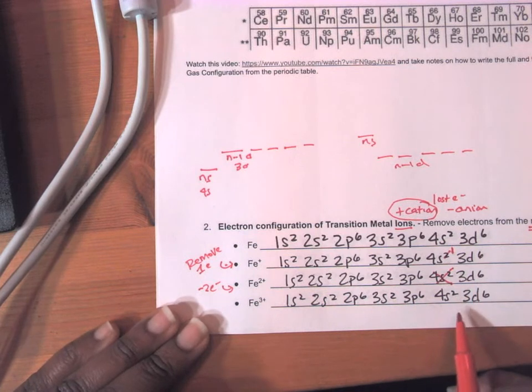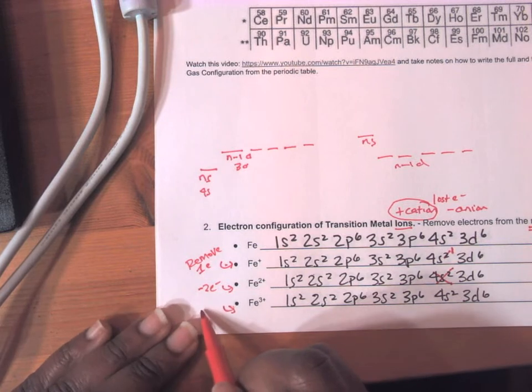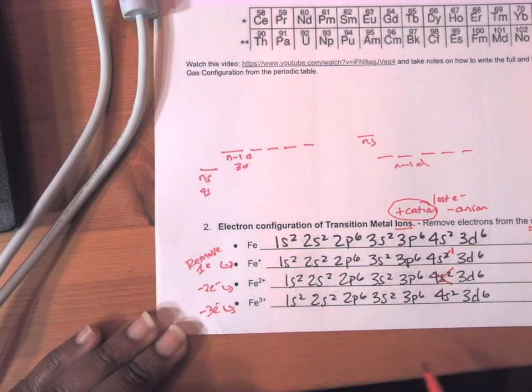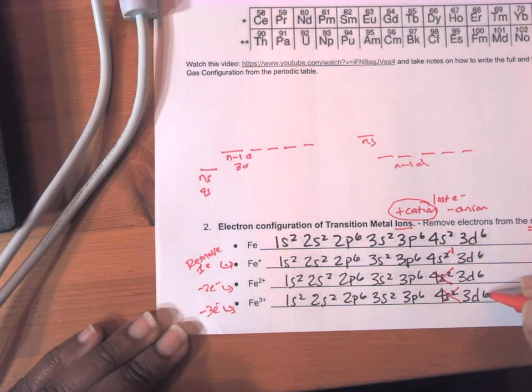And then finally, for Fe3+, I'm going to remove 3 electrons. So again, the first 2 I'll remove from the 4s, and I have 2 of them. I have 1 more to remove, so I'll remove it from the d. So that goes from 6 to 5. So I took away 2 from the 4s and then 1 from the 3d, so I can remove my 3 electrons. And now this is my electron configuration: 1s2, 2s2, 2p6, 3s2, 3p6, 3d5.